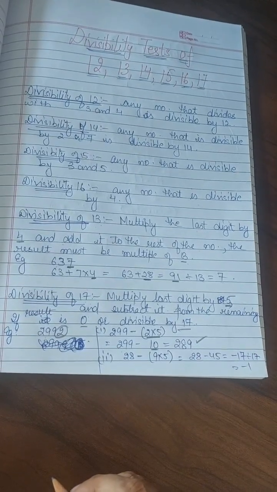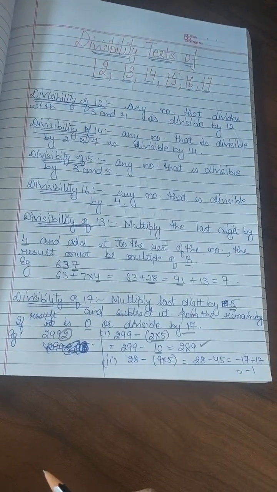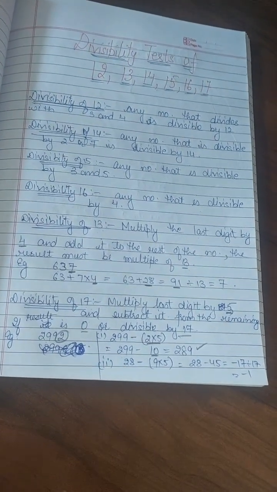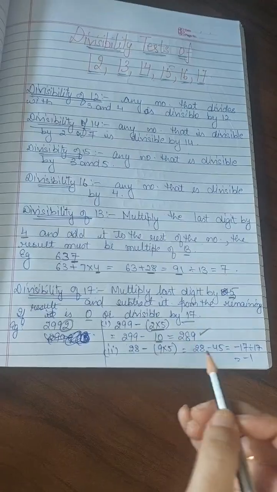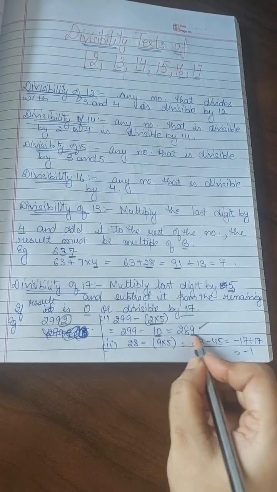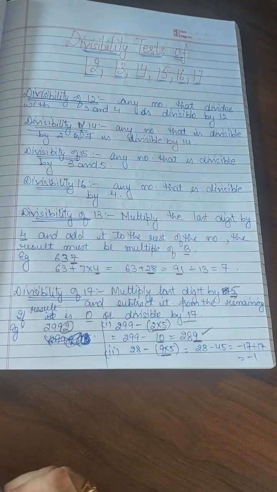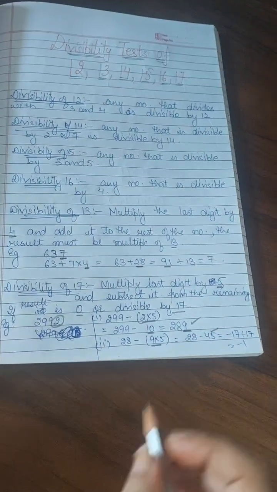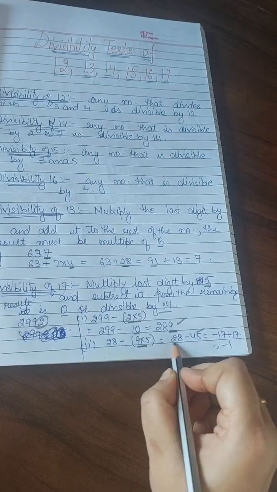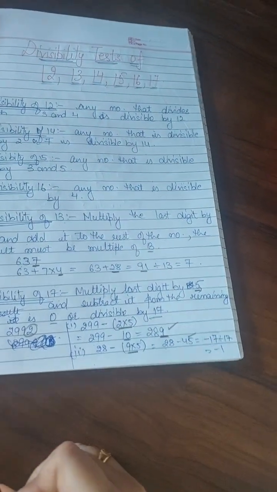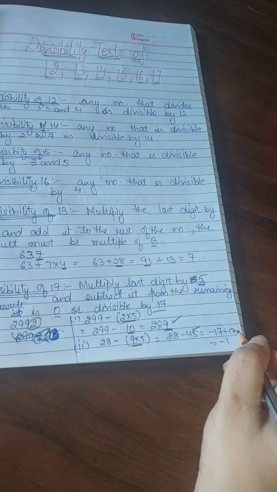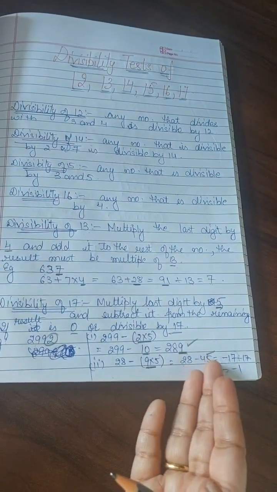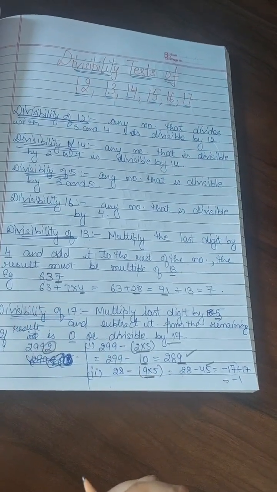Already divisible by 17. But for those students who don't know the squares and the cubes, how can we find? In the next step, we will multiply this 9 with 5. What will we get? 45. So subtracting 45 from 28, we get minus 17. And on dividing minus 17 by 17, we get minus 1. So therefore, this number is divisible by 17.